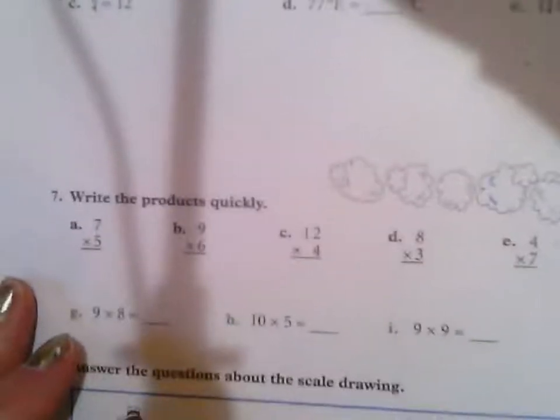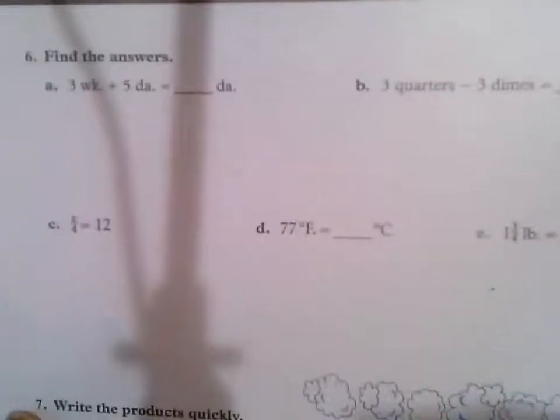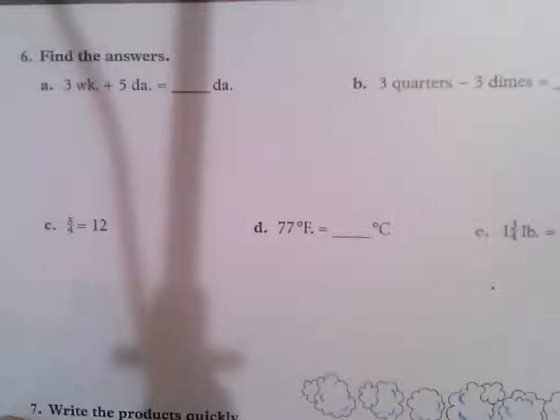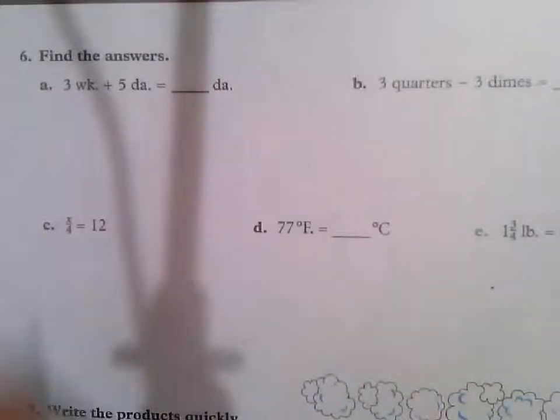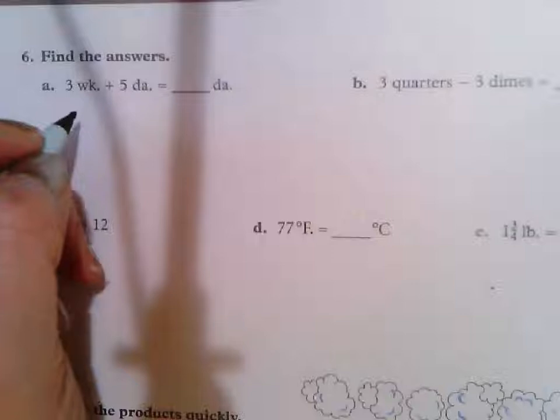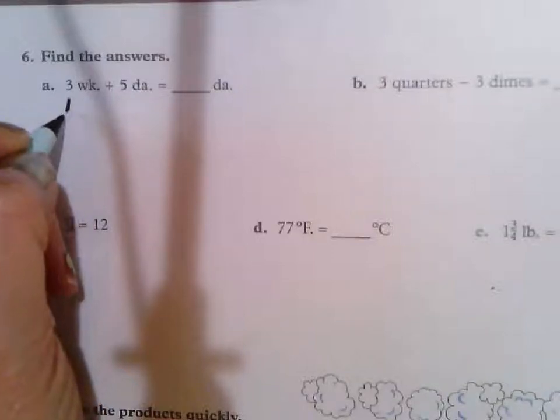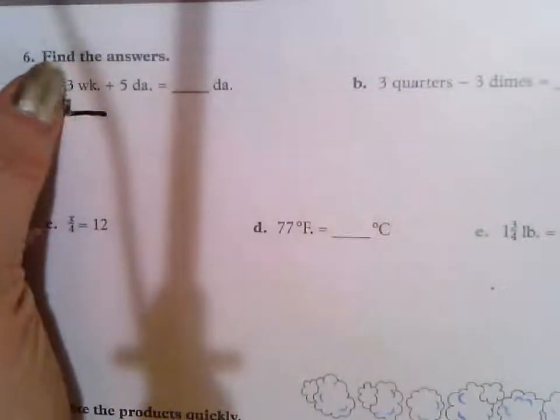Okay, so we got some measurement problems here at the top. Here, let me see if I can get that focus a little better for us. Okay, so look at 6A. 3 weeks plus 5 days equals blank days. Remember these? So the answer's in days. That tells us we need to change weeks to days. Easy peasy. Let's put the line for our new answer.